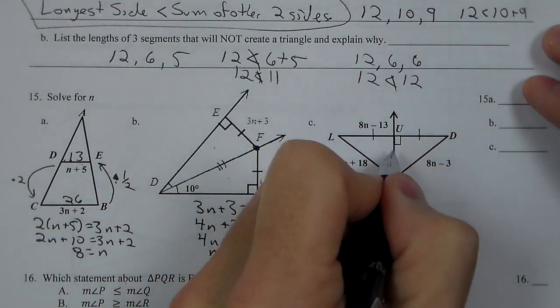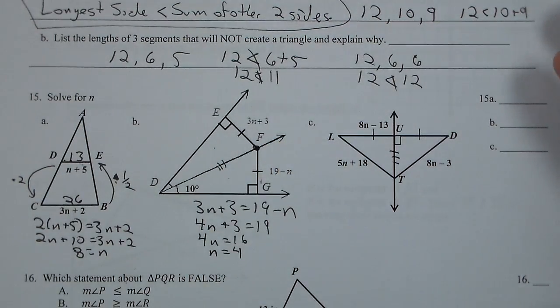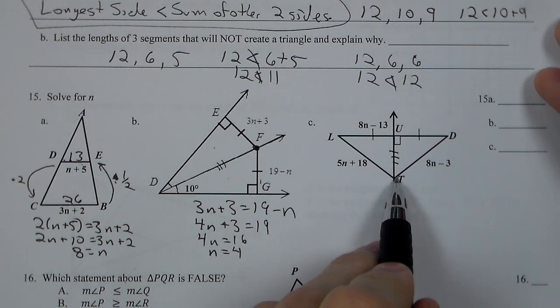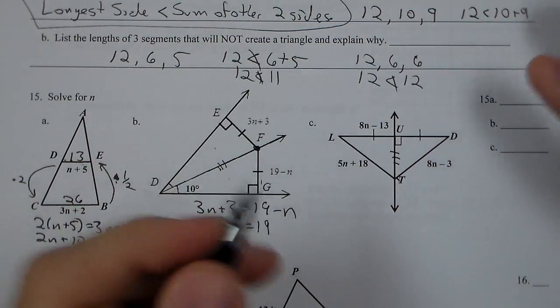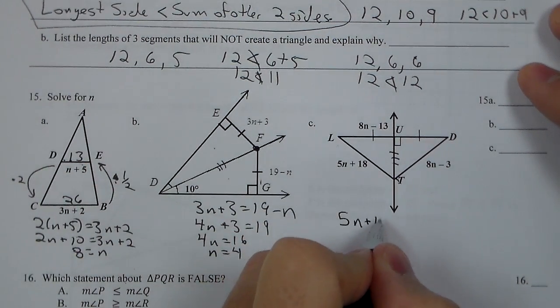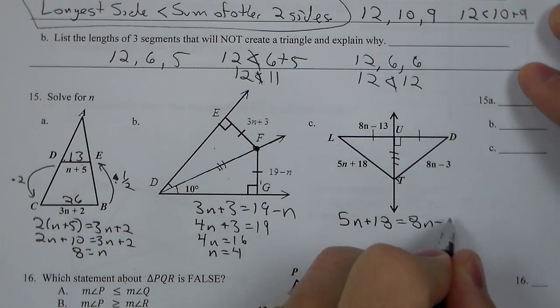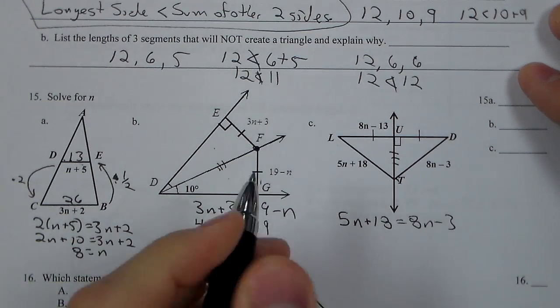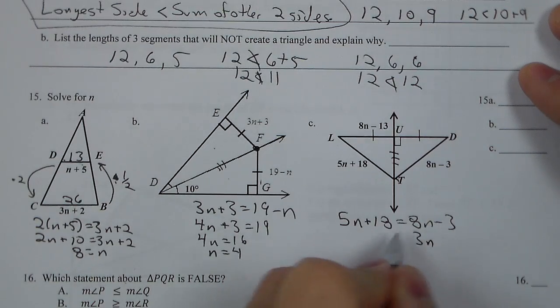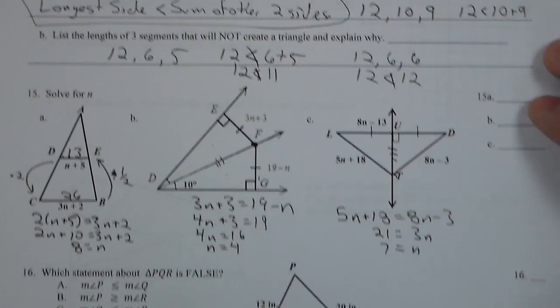For C, again, congruent triangles, it's also perpendicular bisectors are equidistant from the point here. This T is equidistant to L and D. That's the rule, but it's really setting them equal to solve. Do not use the 8n minus 13. It is a distractor. Subtract 5n, add 3, and I get n equals 7.